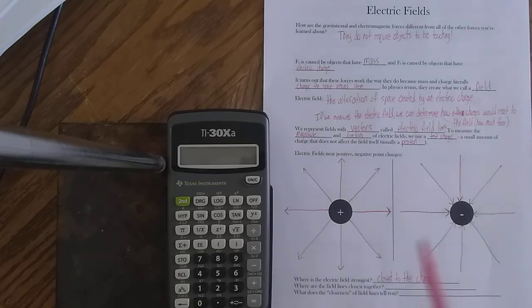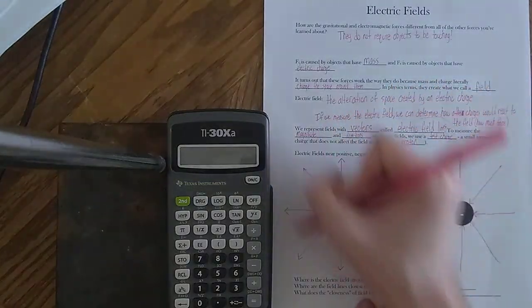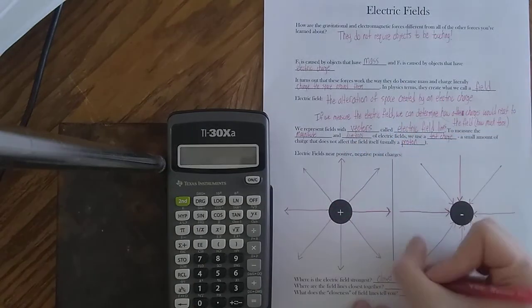Now here's another question. Where are the field lines closest together? Where do you have to travel, if you were going around this, the least amount of distance in order to hit another field line and another and another? Also closest to the charge. The field lines are kind of spread out here. They're much closer together in here.